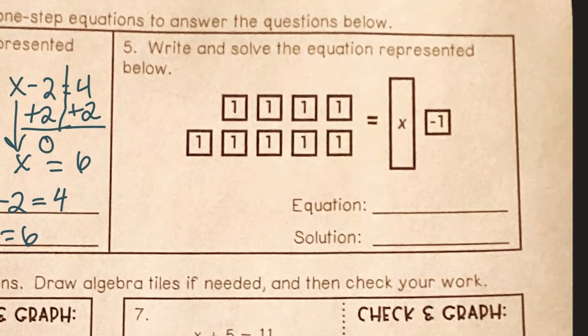For 5, write and solve the equation represented below. Okay, I've got 1, 2, 3, 4, 5, 6, 7, 8, 9 positive squares equals x minus 1. Again, I'm going to rewrite this so that my variable is on the left side. So I've got x minus 1 equals 9.